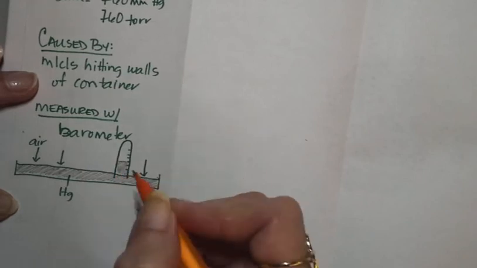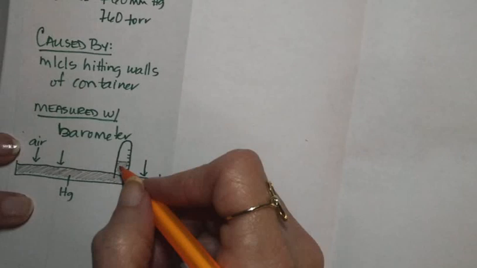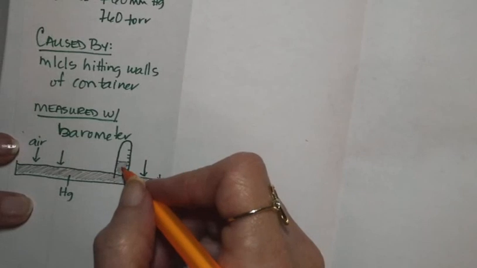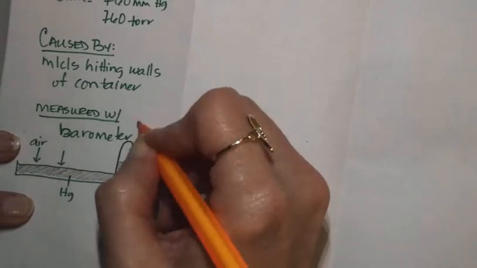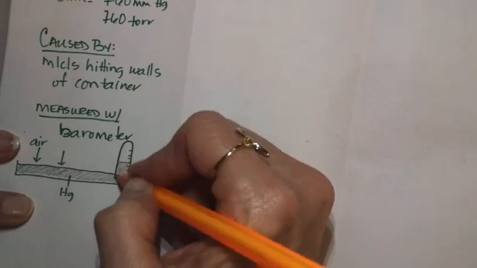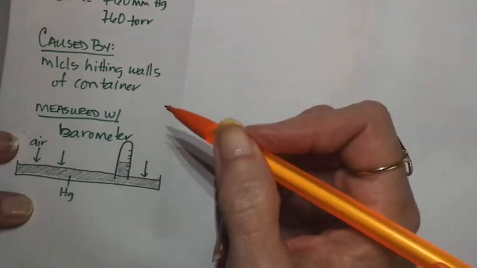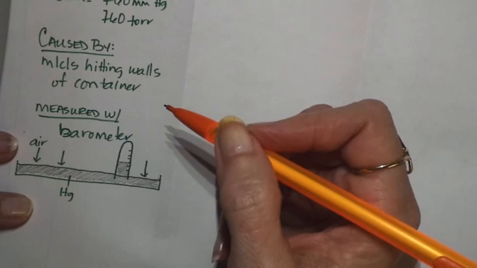If it pressed it up 760 millimeters, that would be 76 centimeters, which is almost a meter. So they had these really tall glass tubes. Again, close to a yard, if that's what you're familiar with.